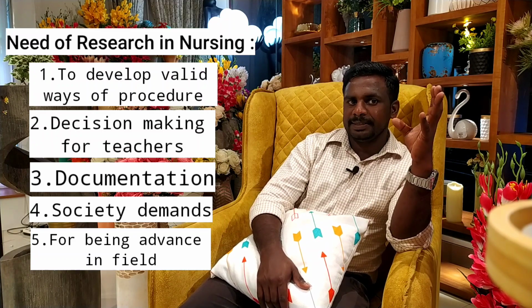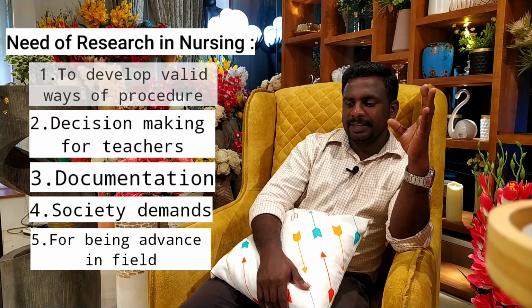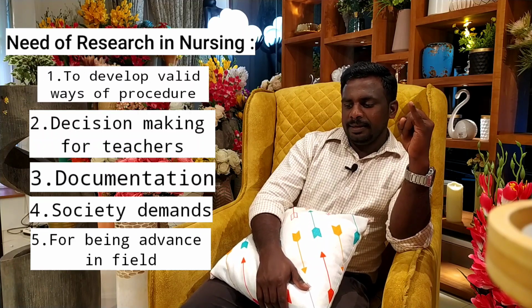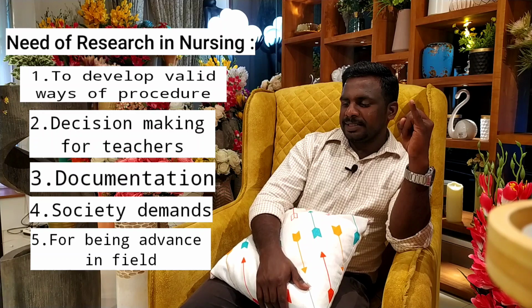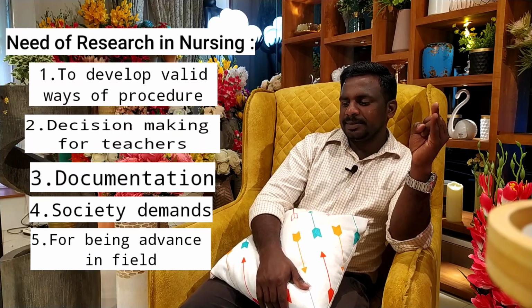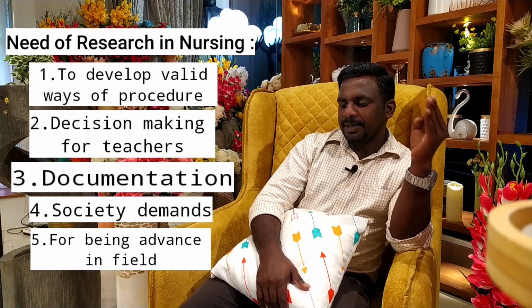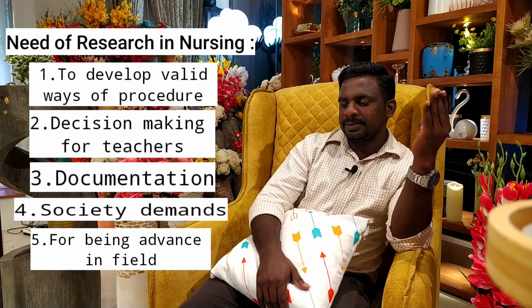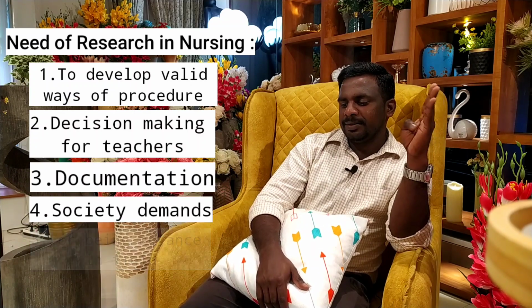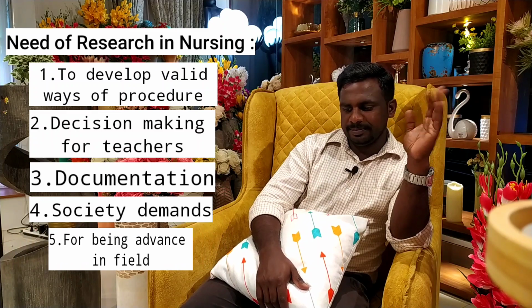There are 5 points in need for research in nursing. That is first one, for developing valid ways of procedure. Second is decision making. Third one is documentation. Fourth one is society demands. Fifth one is advance in field. Okay.